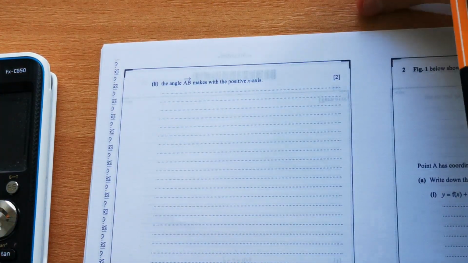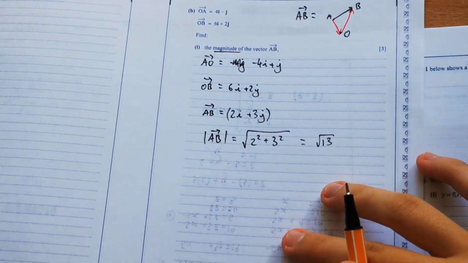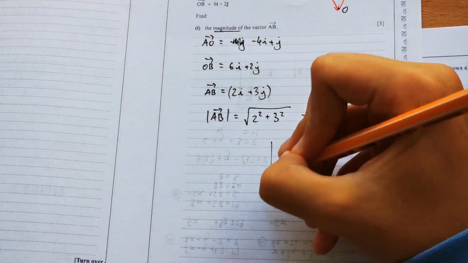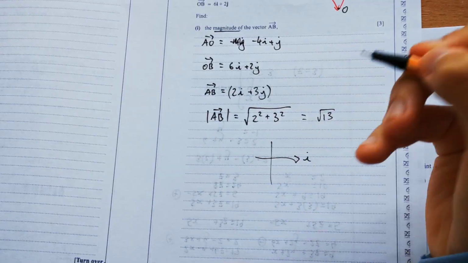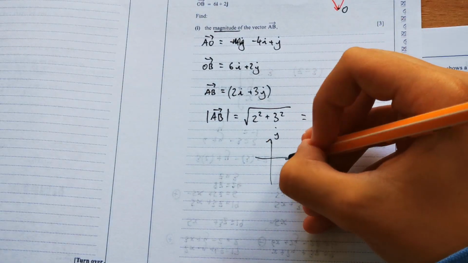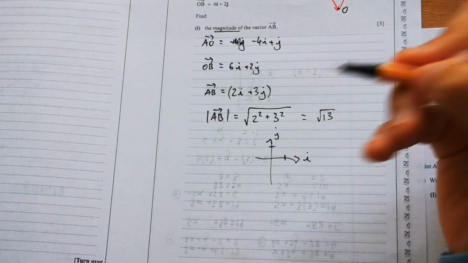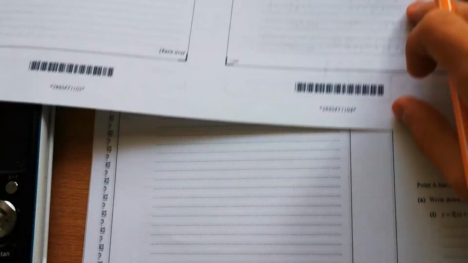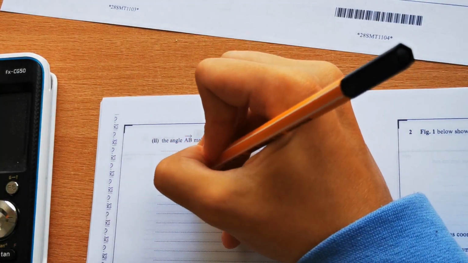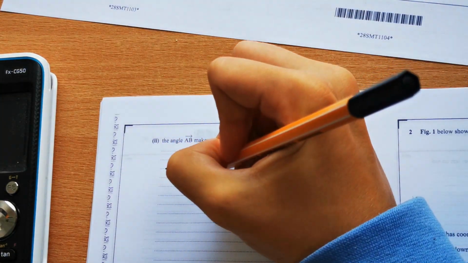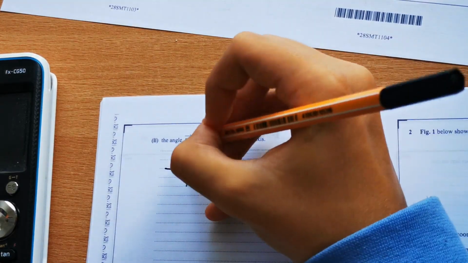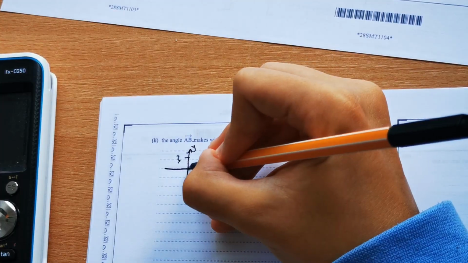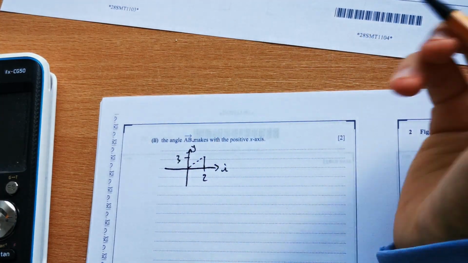If we were to draw out AB, let's look at it again. You could say that this would be equal to, just a very quick sketch, ij. It would be equal to 2 in the i direction and 3 in the j direction. 2, 3, there. There's our triangle. So let's draw that out here. Maybe slightly neater. Here we have i, here we have j. Definitely not drawn to scale. 3, and that is that vector there.